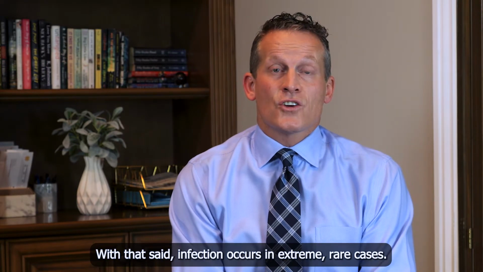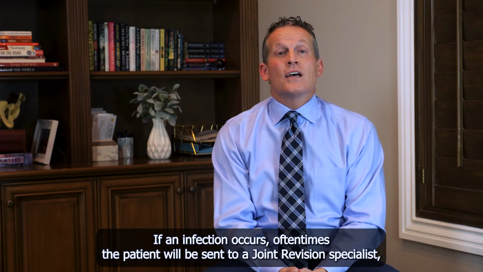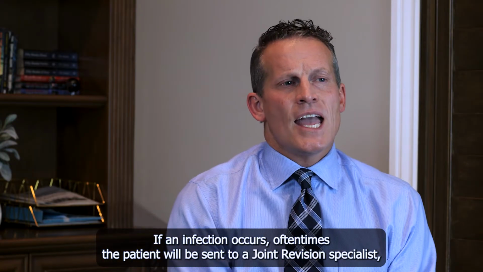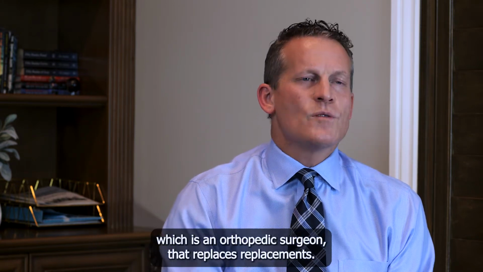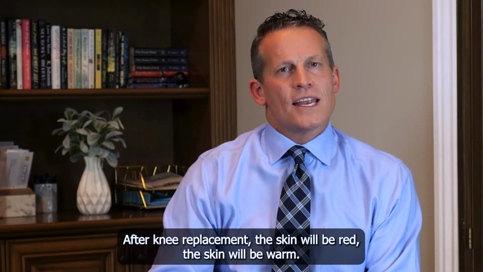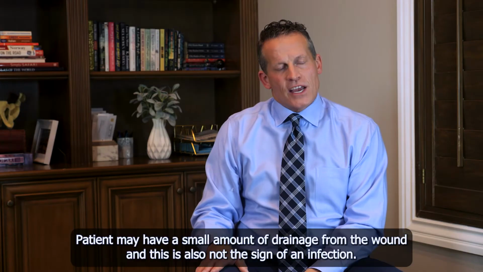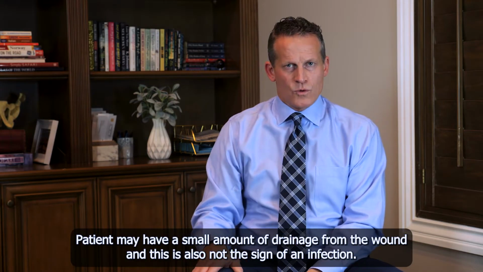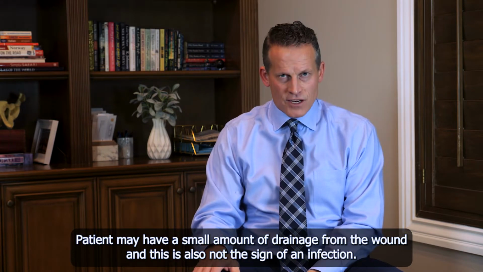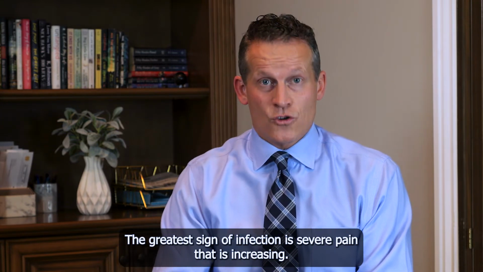With that said, infection occurs in extremely rare cases. If an infection occurs, oftentimes the patient will be sent to a joint revision specialist, which is an orthopedic surgeon that replaces replacements. After knee replacement, the skin will be red, the skin will be warm. This is very, very common and is not the sign of infection. Patients may have a small amount of drainage from the wound, and this is also not the sign of an infection. The greatest sign of infection is severe pain that is increasing.